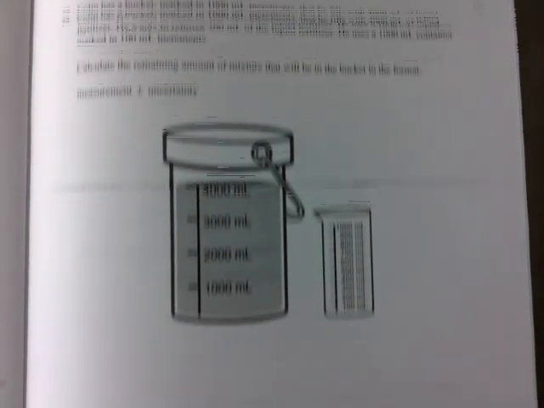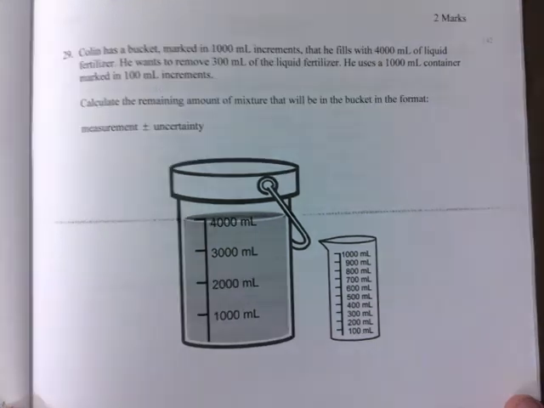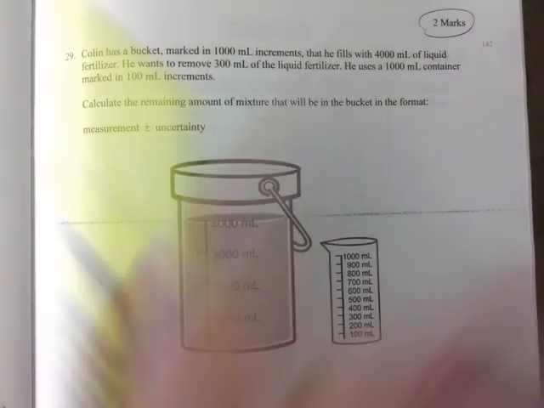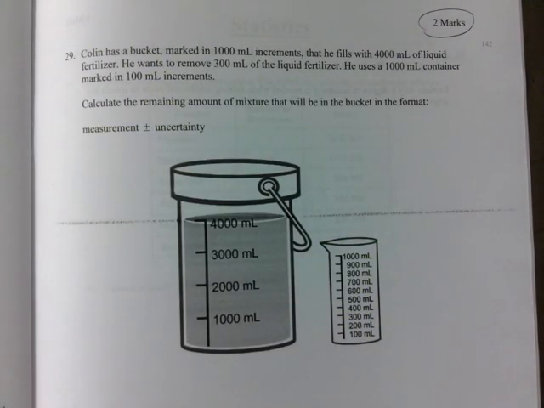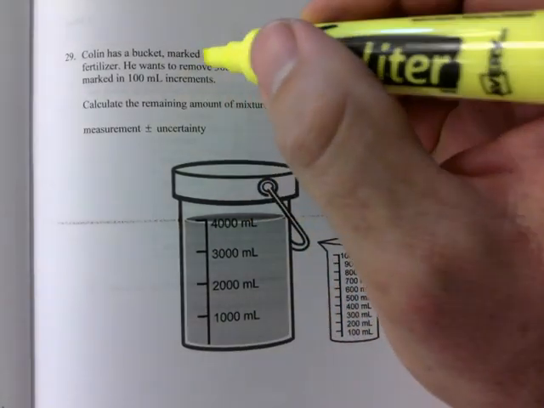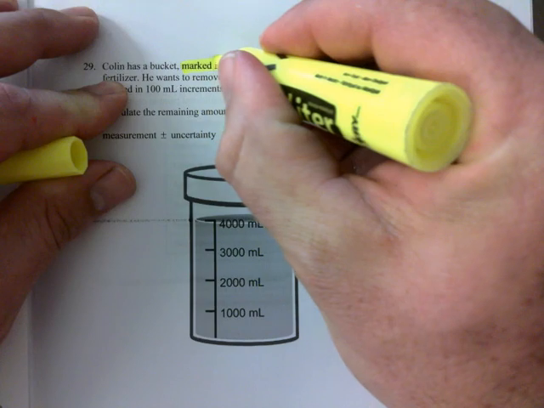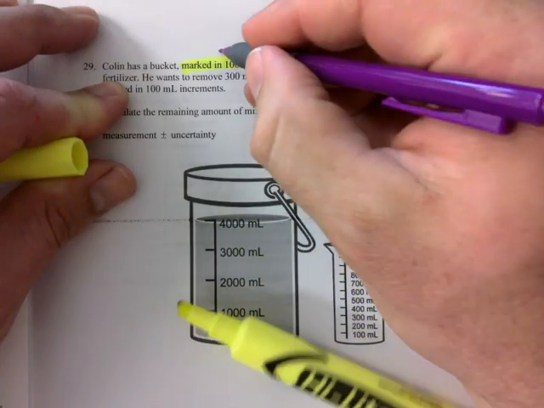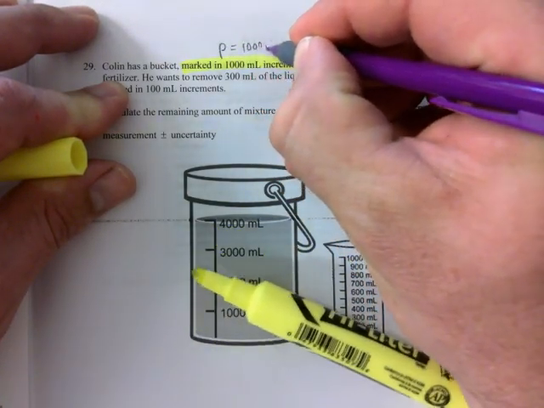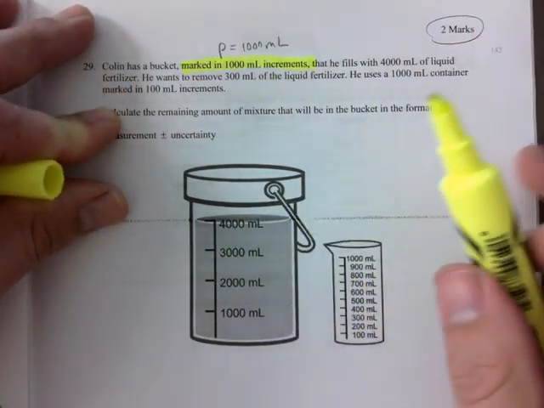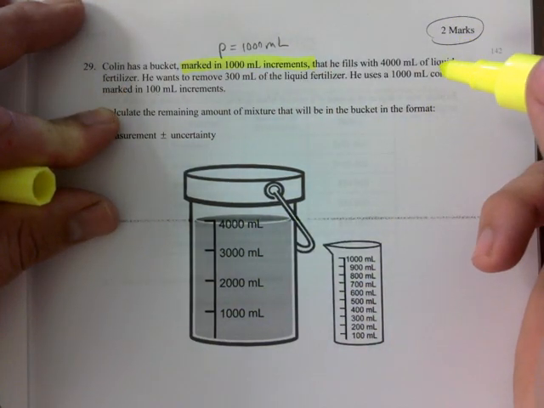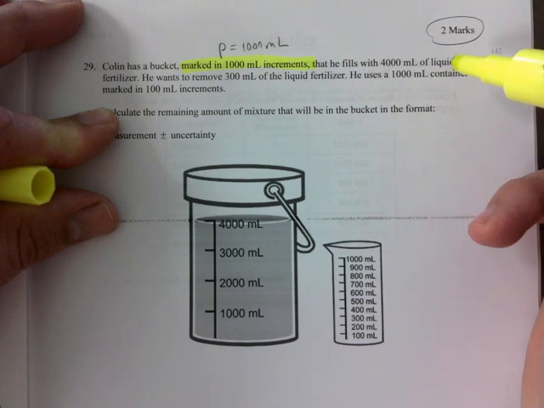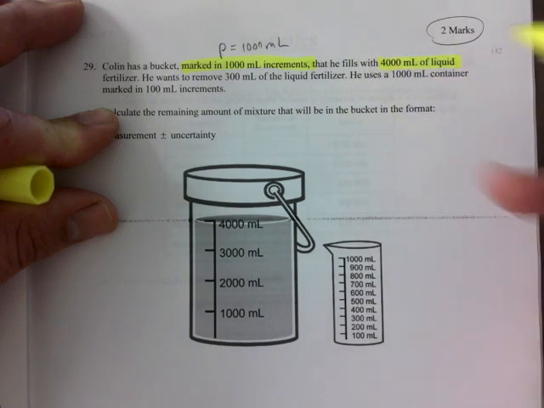Question 29, page 30. This question is worth 2 marks. Colin has a bucket marked in 1,000 milliliters increments. Highlight that. When you see markings and increments like that, it tells you that the precision is 1,000 milliliters. That's what that means. And he fills it with 4,000 milliliters of liquid fertilizer. So this is what's actually in the bucket.